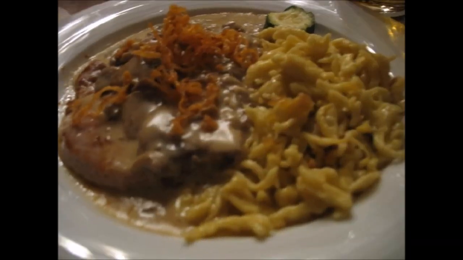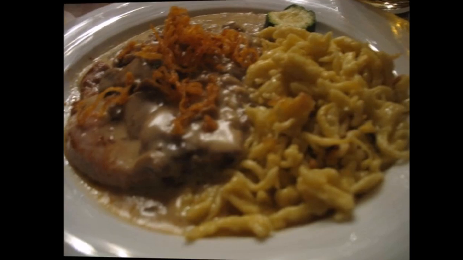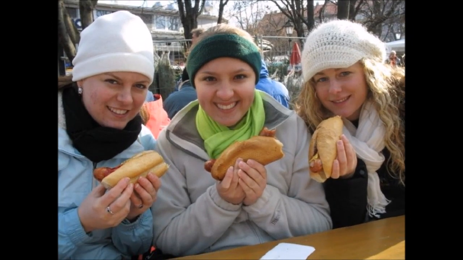And this is a very blurry picture of my meal, but I wanted to show you some German food. On this plate is Wiener Schnitzel, which is like a pan-fried veal. And then Spätzle, those are the noodles. They're like pasta made with eggs. We just sort of guessed on the menu because we couldn't understand it since we didn't speak German, but it was quite tasty.